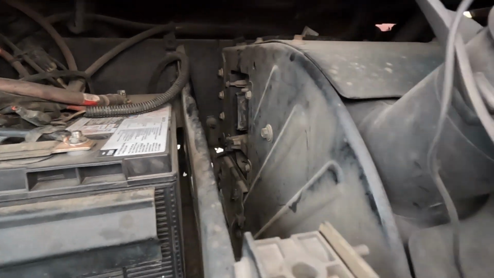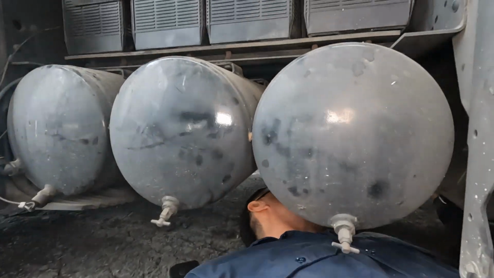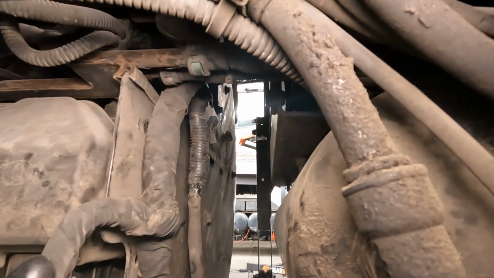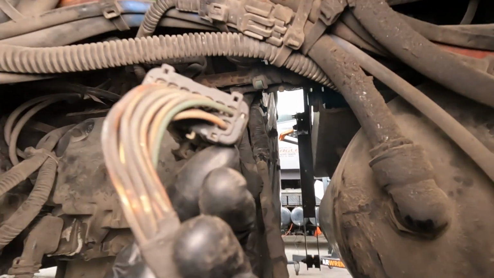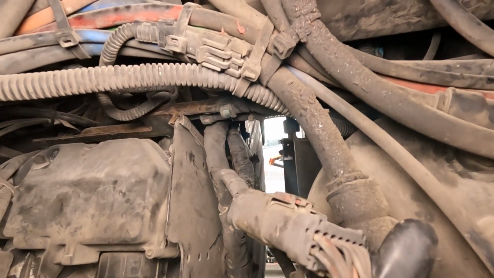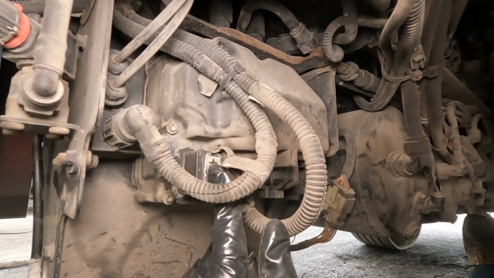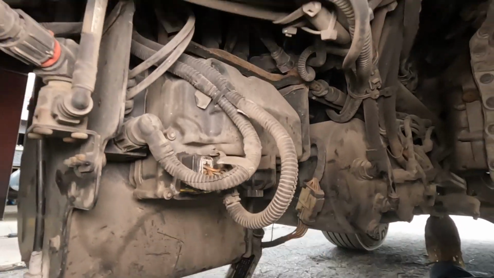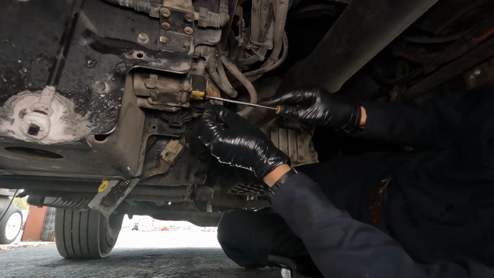I need to go under and see closer if there are any broken wires. I hope it's just as usual. All the wires look good. I don't see any visual rubbing. Everything is fine. Looks like, yeah, the connector, the wire harness for the DEF pump is bad. So maybe it's the problem. Let's open it and see what's inside.